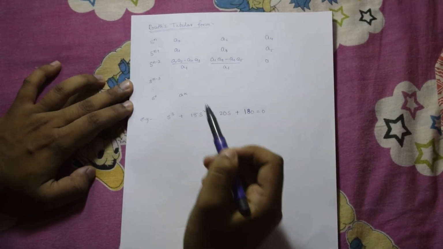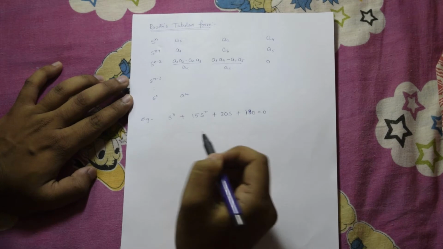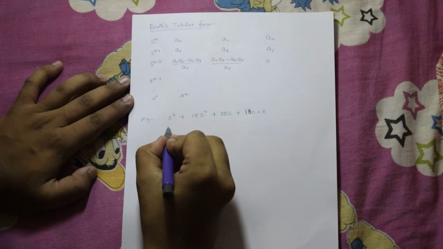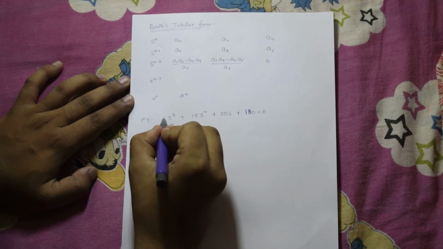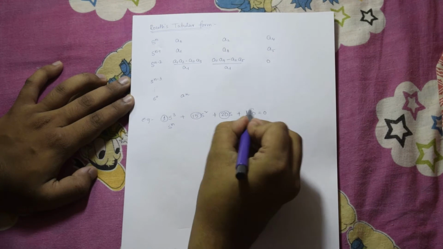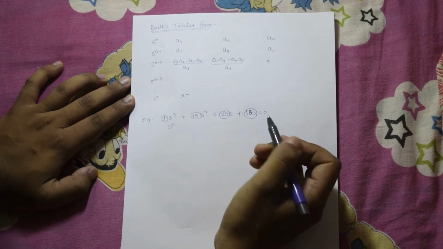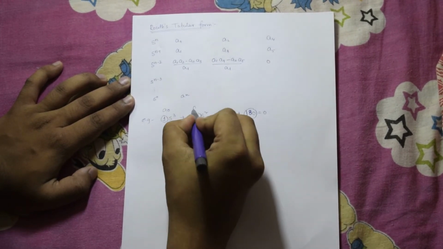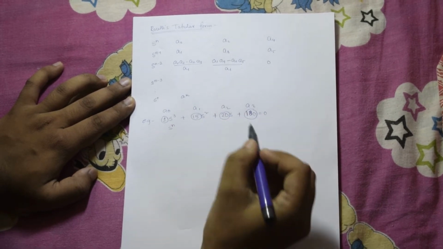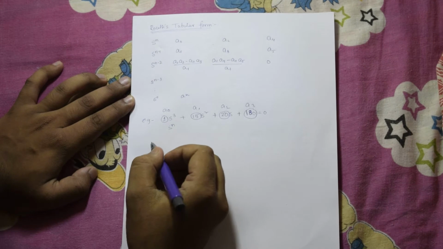Now we will understand this form by taking one example. Here the highest power is s power 3, so s power n is this one. Here the coefficients are 1, 15, 20 and 180. So a0 is this one, a1 is 15, a2 is 20 and a3 is 180. So now we will write in this manner.